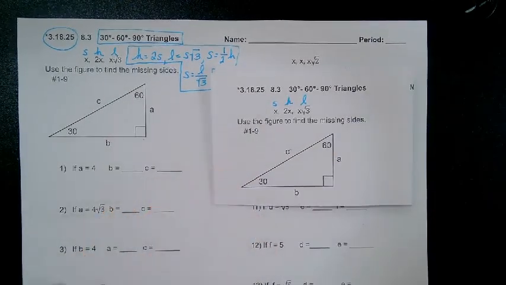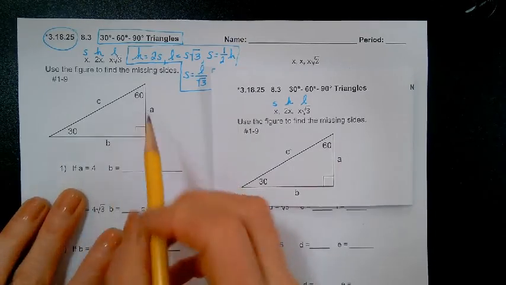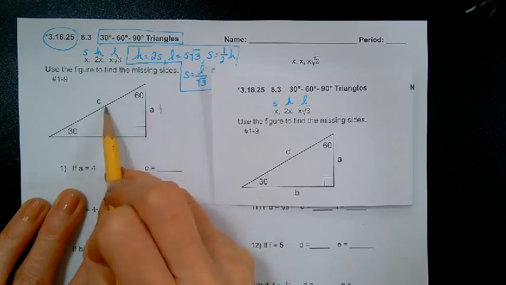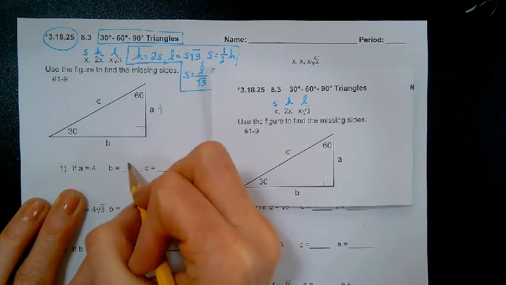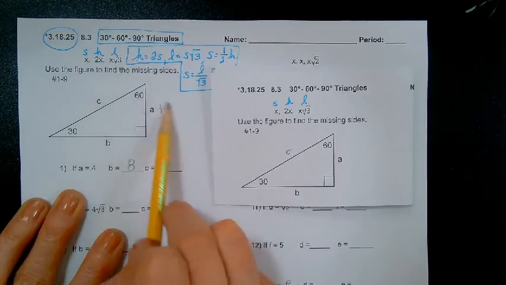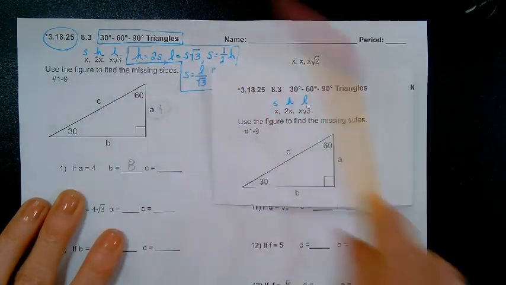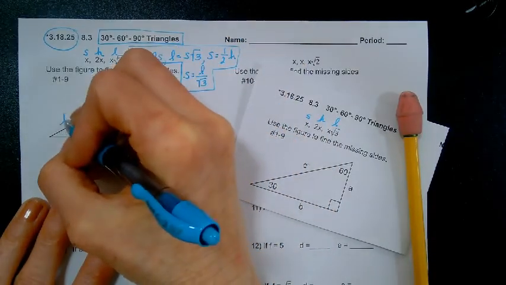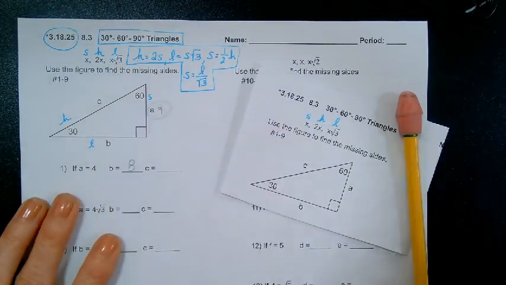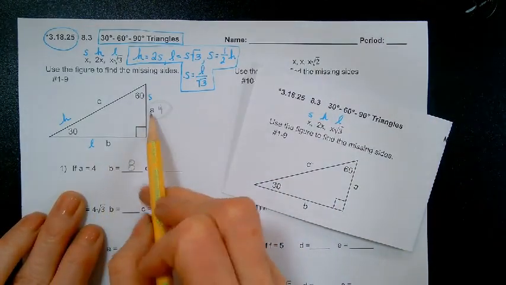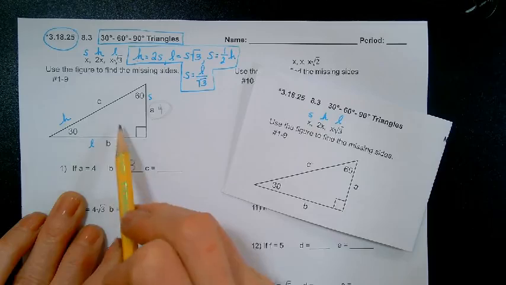So for number 1, if A equals 4, then what is the hypotenuse? Well, the hypotenuse is going to be 2 times 4. So that's going to be 8. The hypotenuse is 2 times the short leg. This is the short leg. Maybe it would help if we just wrote this is S, this is the hypotenuse, and this is the long leg. So we're given the short leg. We know the hypotenuse now is 2 times that.